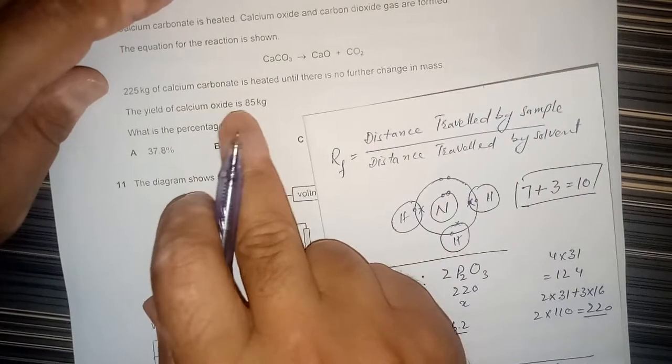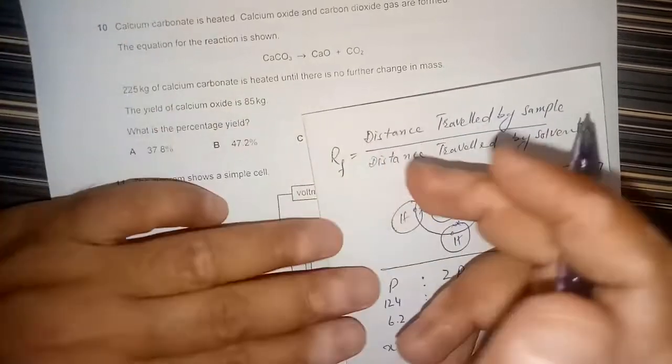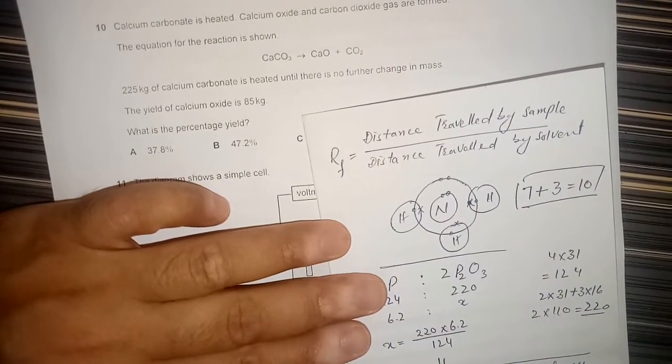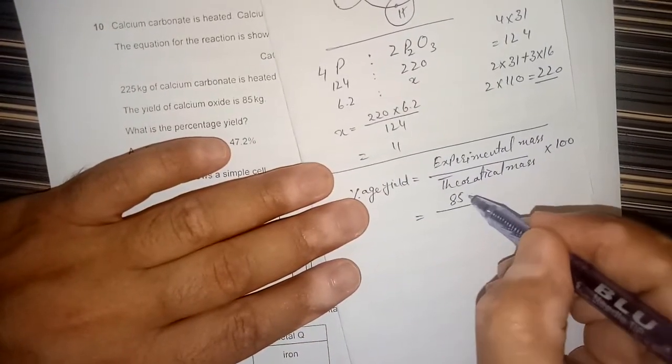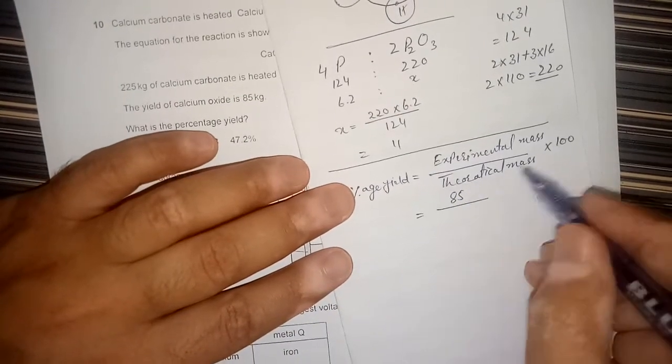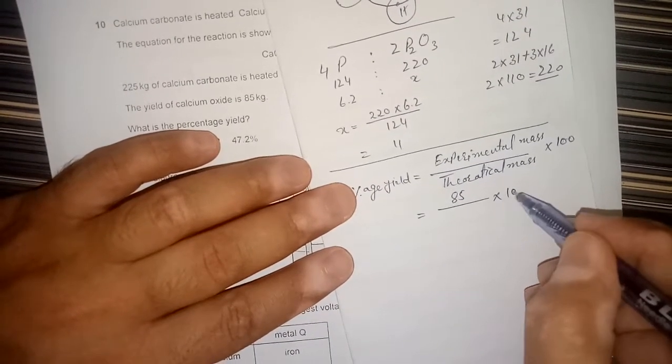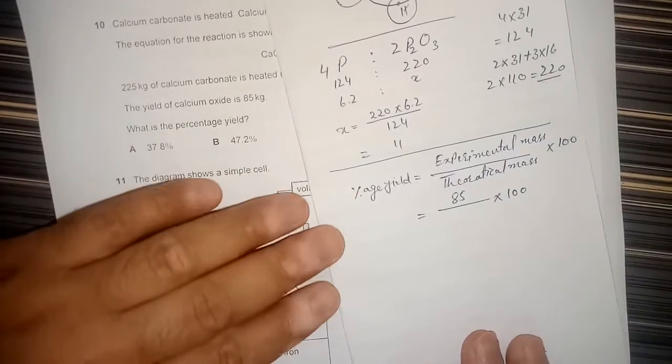And from the given question we can easily see that 85 kg of calcium oxide is the experimental mass. We are going to substitute the value 85 kg, but the theoretical mass is unknown, so we have to find this by the unitary method.